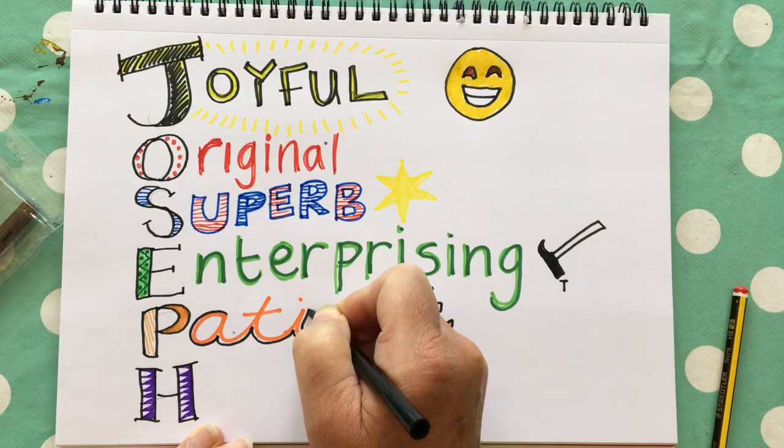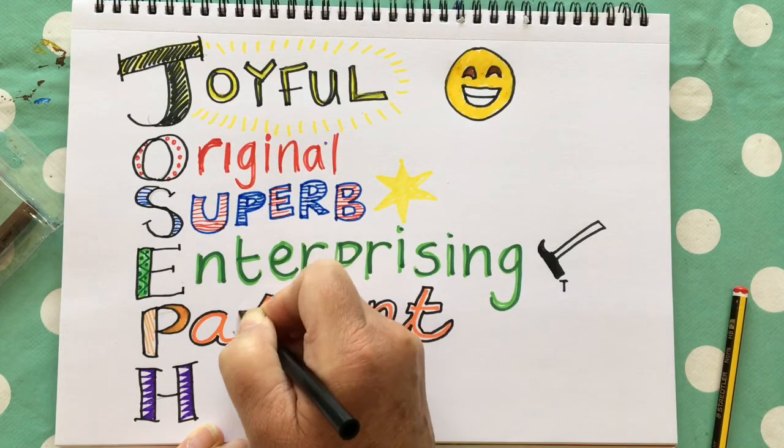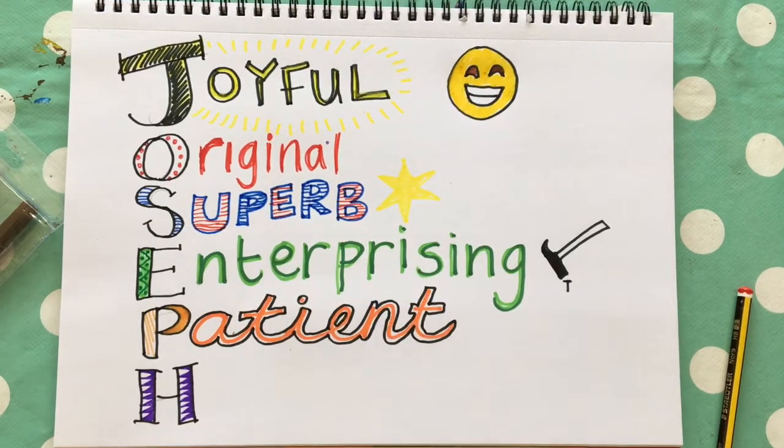So I've carried on with the name and done a word for each letter, and then I've decorated it.